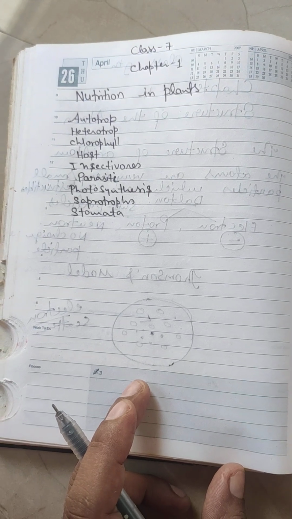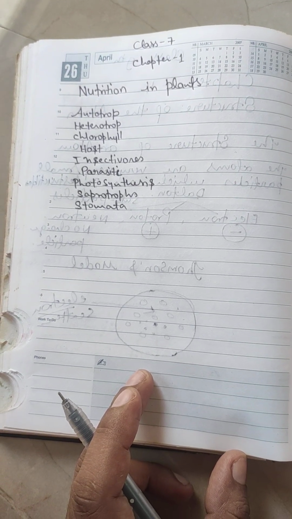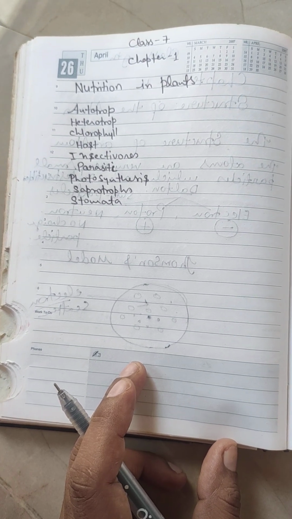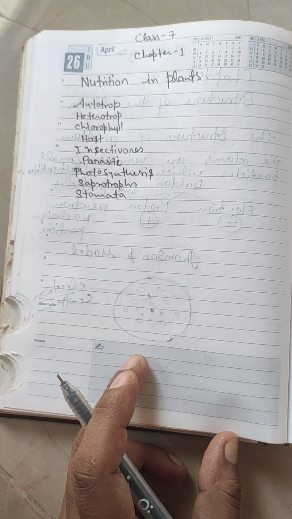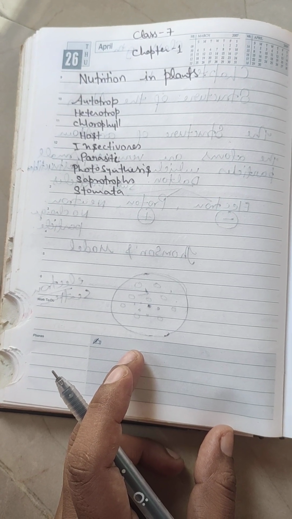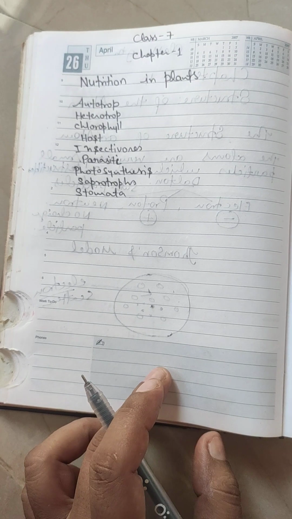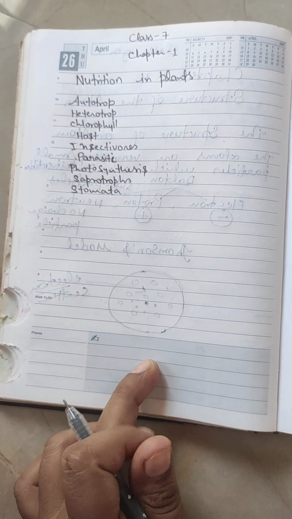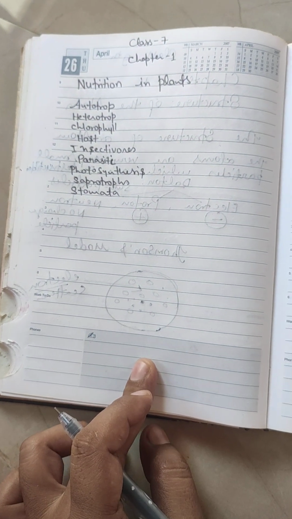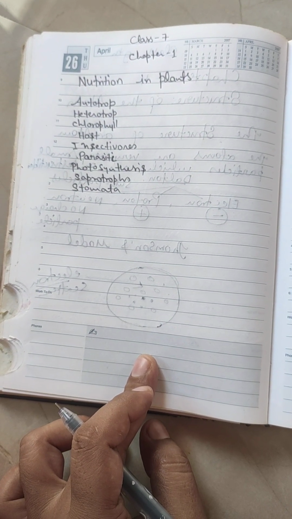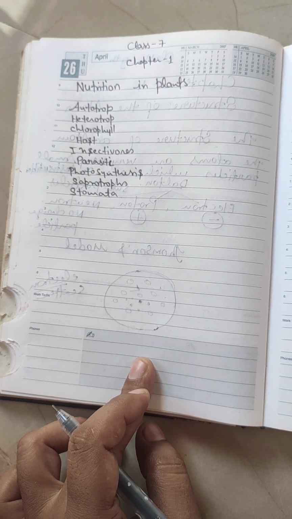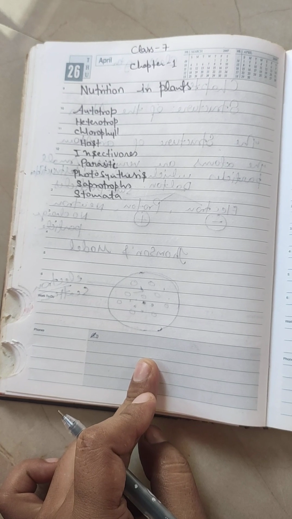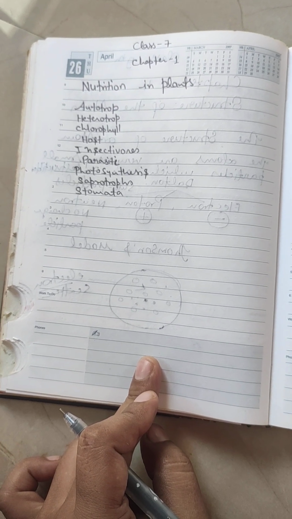Good morning students. Today I am going to teach you class 7 chapter 1, nutrition in plants. So it will be your revision also for examination, half yearly test and many more. After learning this chapter, we will come to know about autotroph, heterotroph, chlorophyll, host, insectivorous, parasitic plant, photosynthesis, saprotrophs and stomata. Okay. So let's get started.